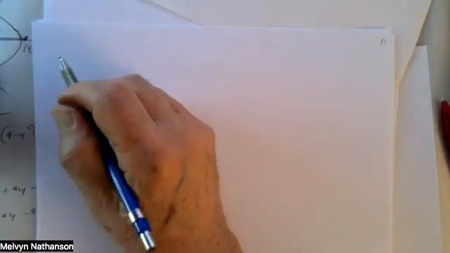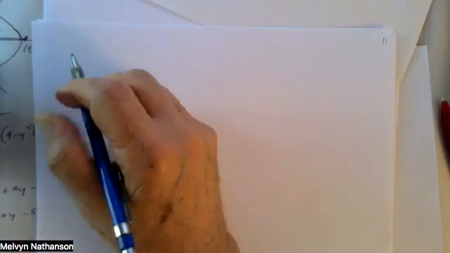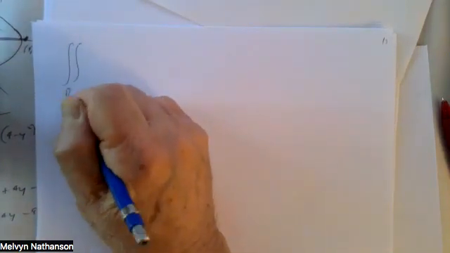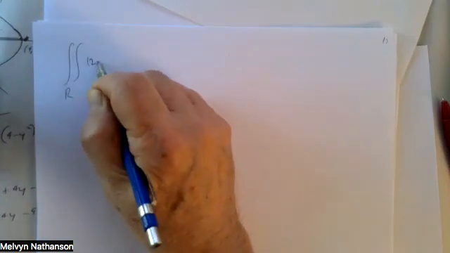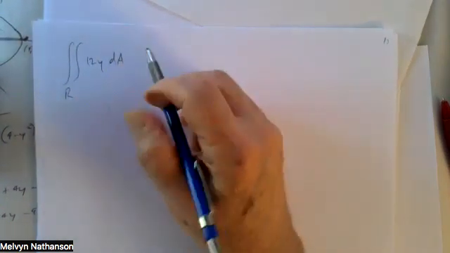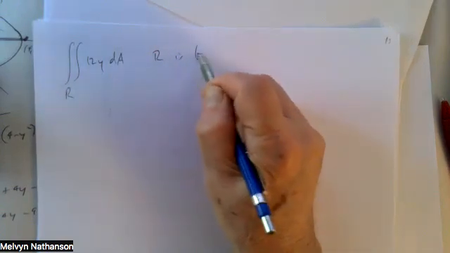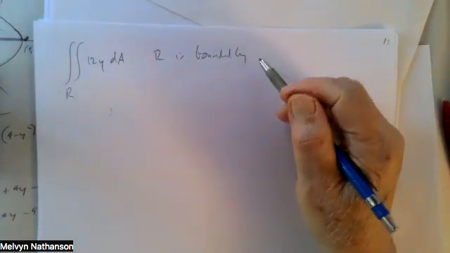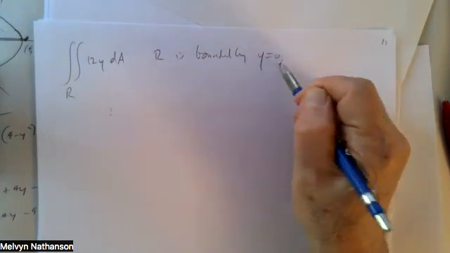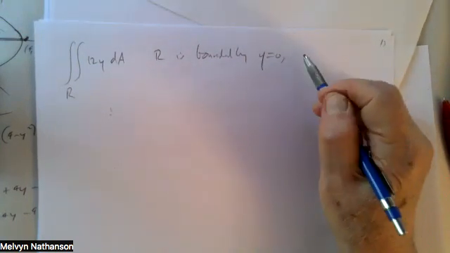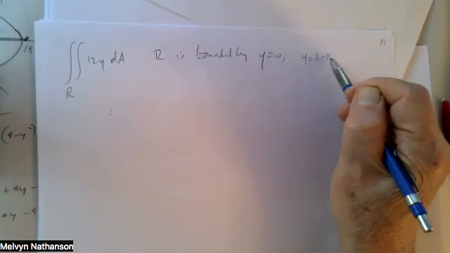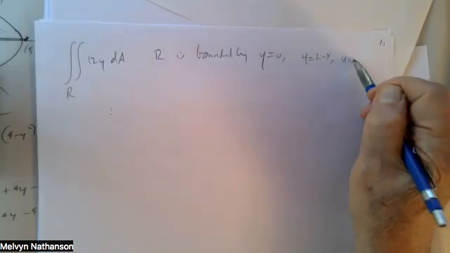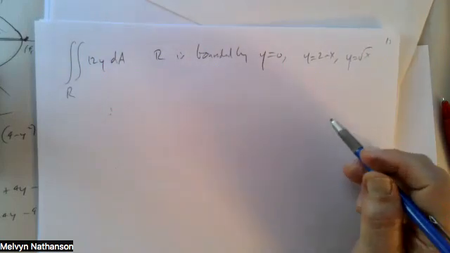This is the second integral, which is the double integral over some region R of the function 12y, where R is bounded by y equals 0, y equals 2 minus x, and y equals the square root of x. So let's see what that looks like.